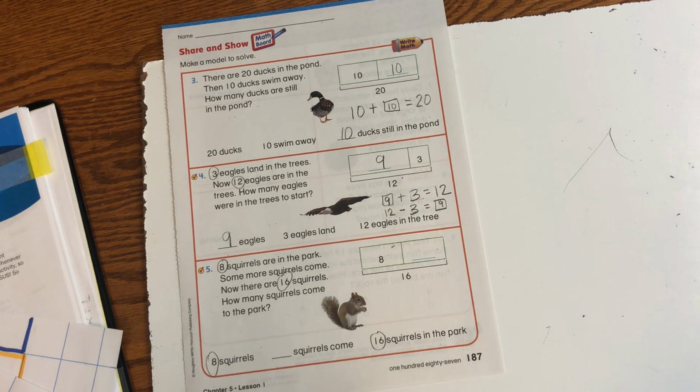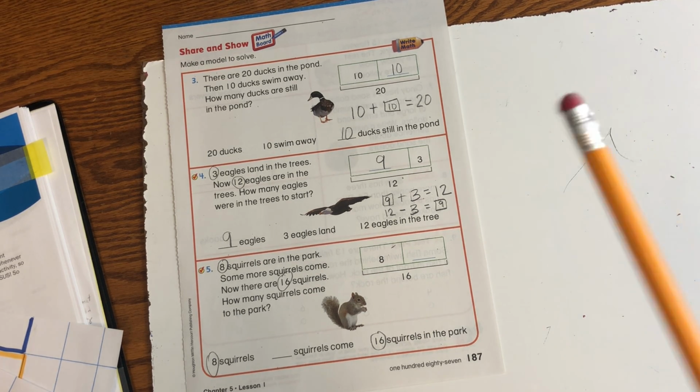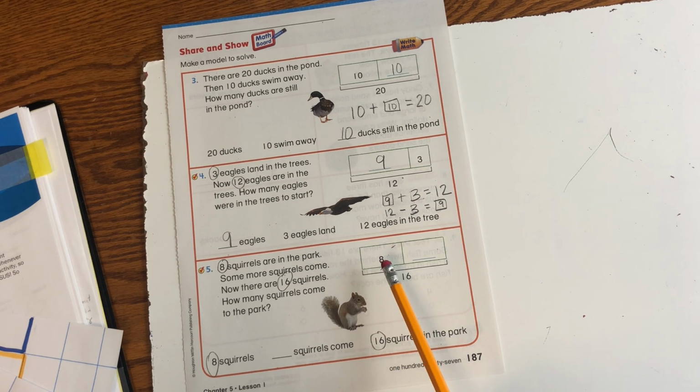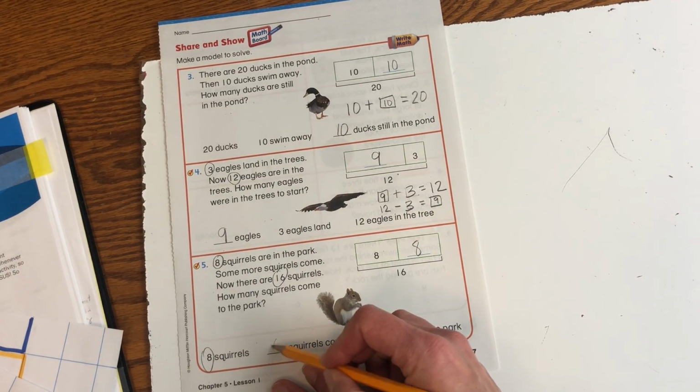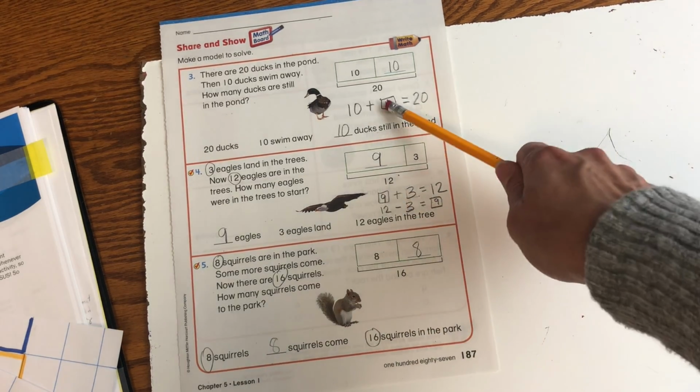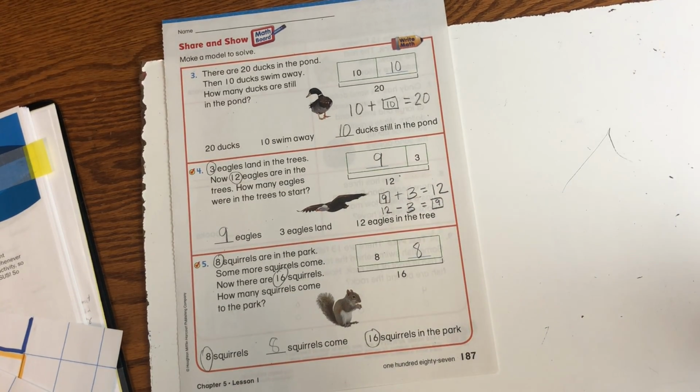What does that tell us? If the 2 parts of the bar are the same size, it tells me it's going to be the same number. Does that sound right? Does 8 plus 8 equal 16? Sure does. You see now why doubles facts are so important to know? We've used them twice just on this one page. I love doubles facts.